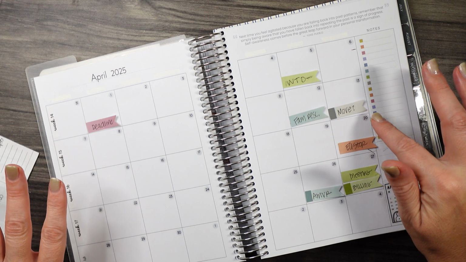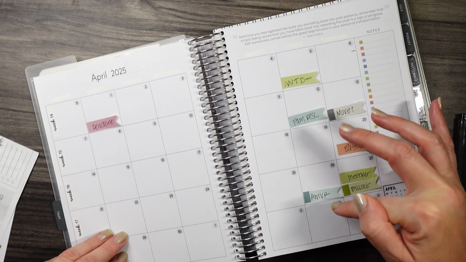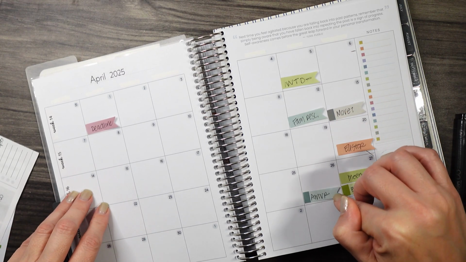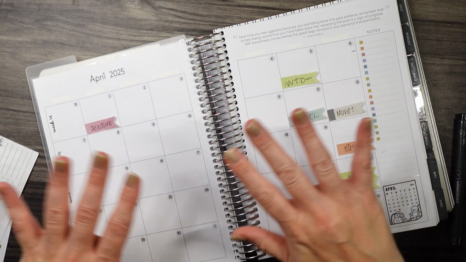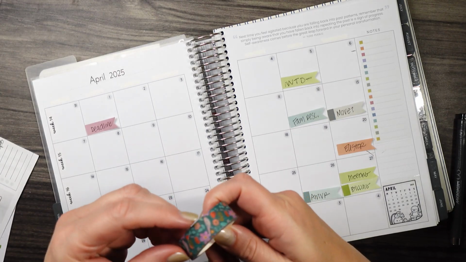Easter, I have a couple of my tasks, and then the Girl Scouts annual meeting and volunteer recognition dinner. That's what I have on the schedule. I'm just going to add a little bit of washi to pep up this spread. This washi here is also from the Hobonichi Plan.